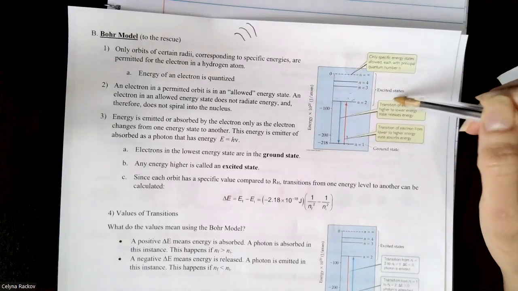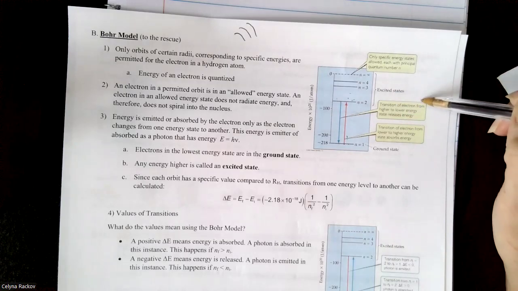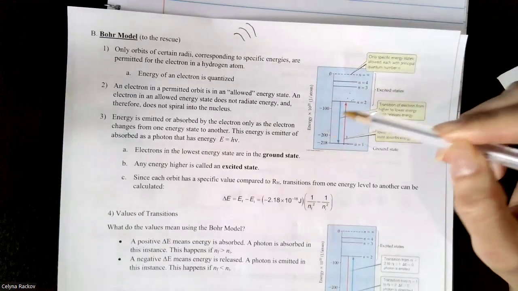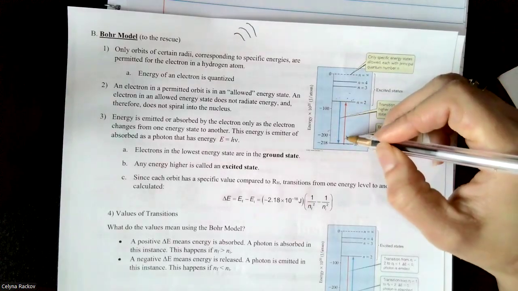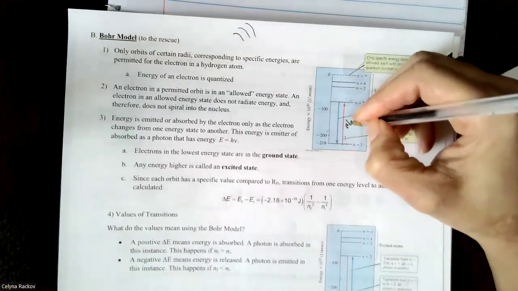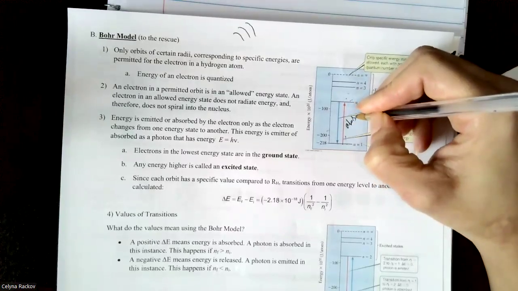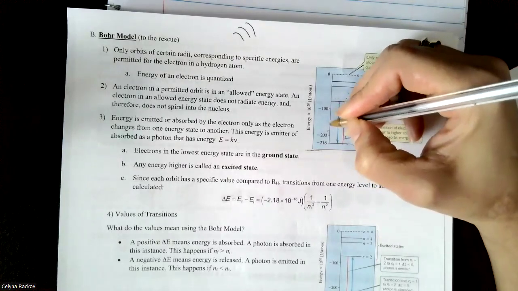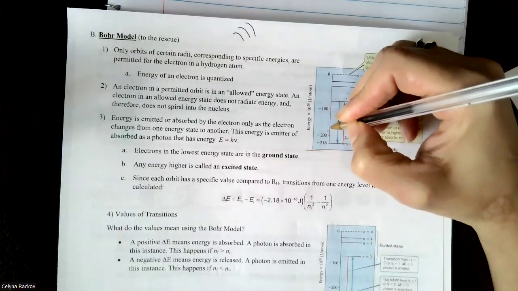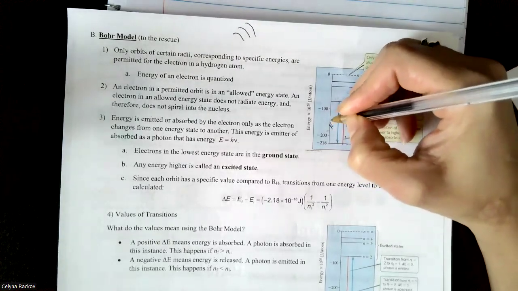The transition of an electron from a higher to a lower energy state releases energy. From lower to higher, we have absorption, right? And higher to lower, you have emission, or releasing energy. Emission.